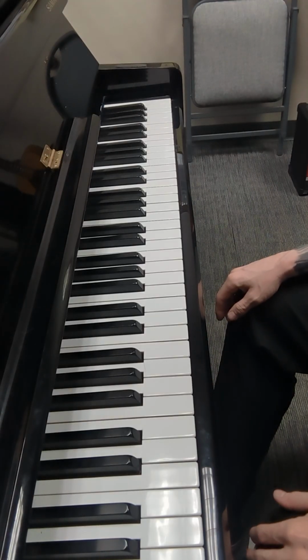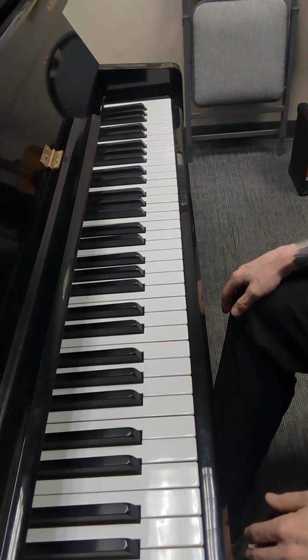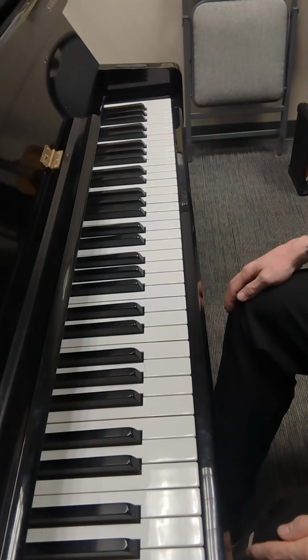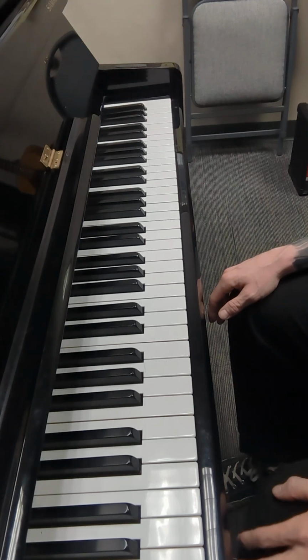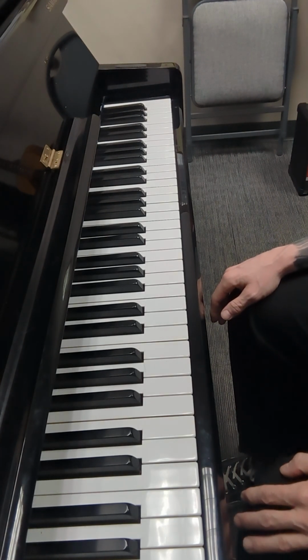So practice inverting those chord values, and you can always analyze the definition in terms of them later, but that'll at least give you a lot more colors to paint with.